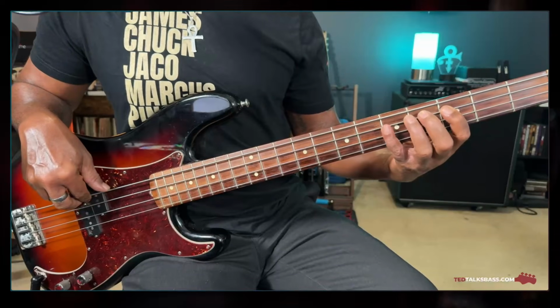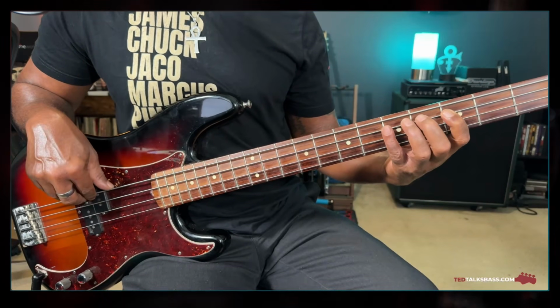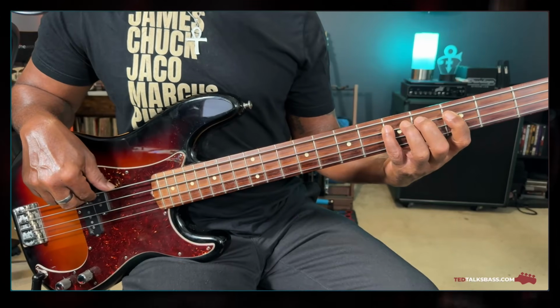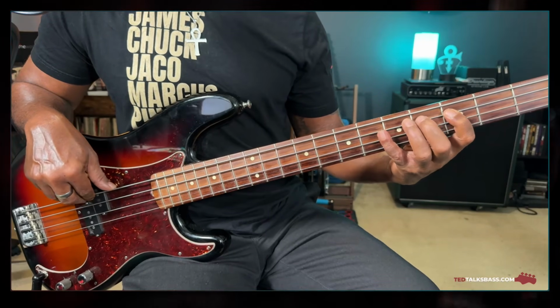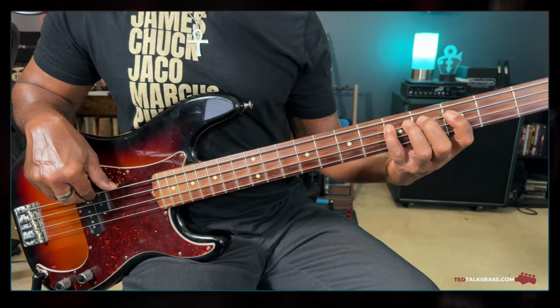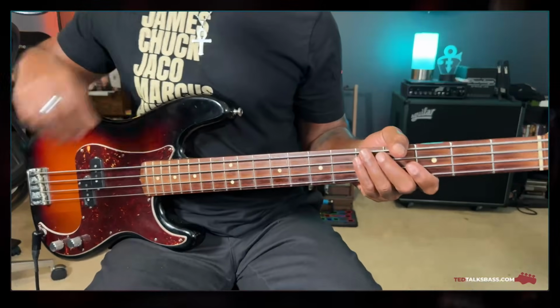C to C sharp, half step. C to D, whole step. What did I say? Half. C, half step. C to D is a whole step. Okay, so that's the first set of intervals.